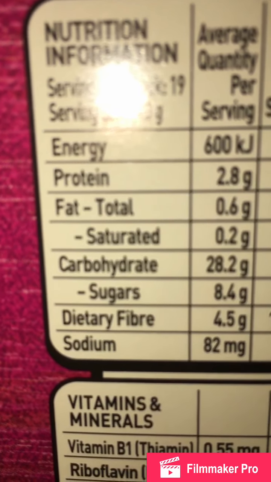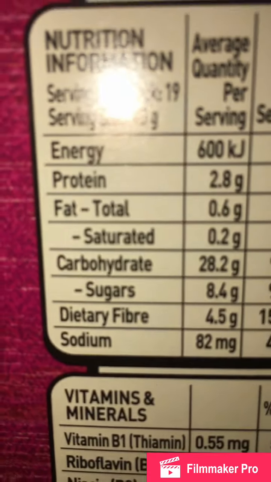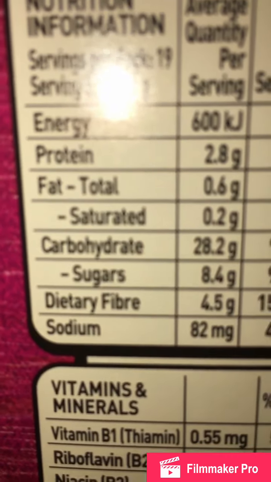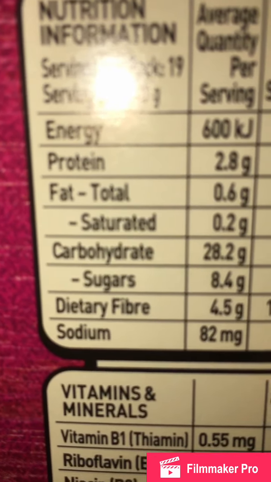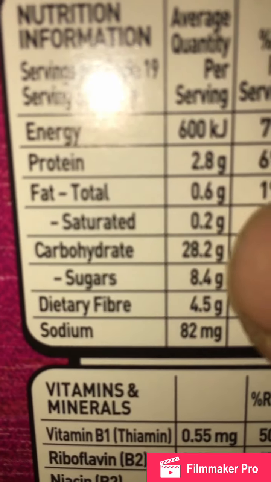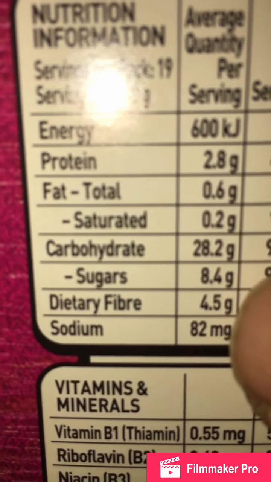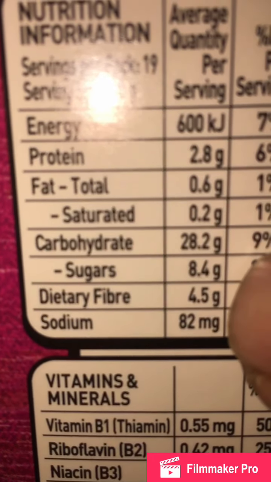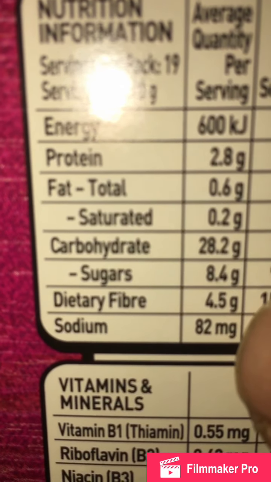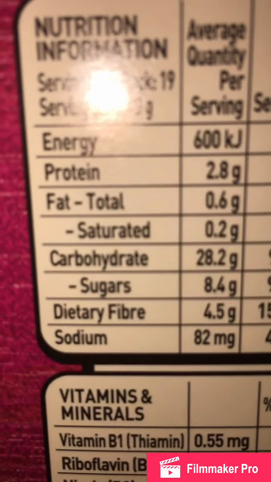Protein, 2.8 grams. Fat, 0.6 grams. Saturated fat, 0.2 grams. Carbohydrates is 28.2 grams. Sugar is 8.4 grams. Dietary fiber is 4.5 grams. And sodium, which is the salt basically, is 82 milligrams.